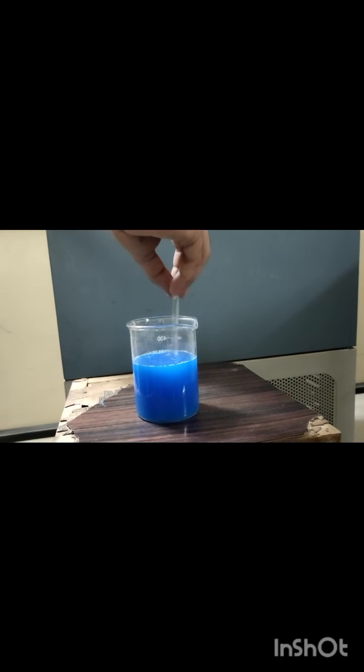After that, slowly add the sodium hydroxide solution to the copper sulfate solution while stirring continuously. This will cause the formation of copper hydroxide, which is a greenish precipitate.